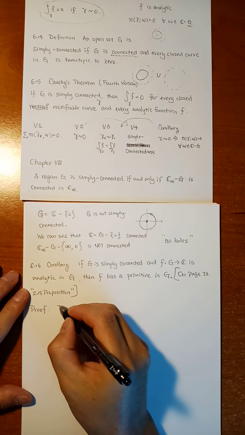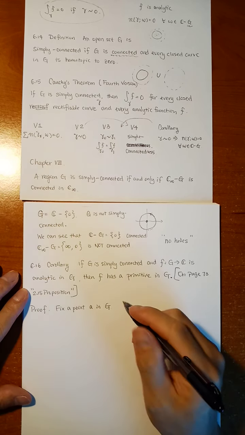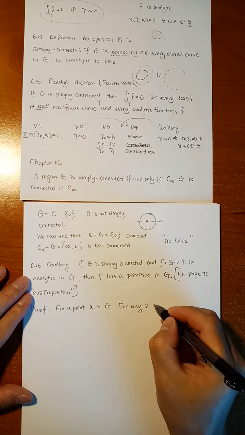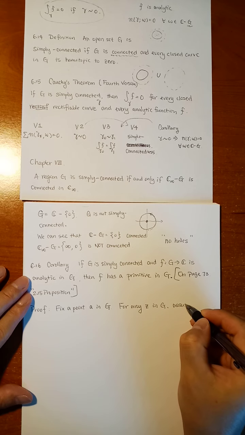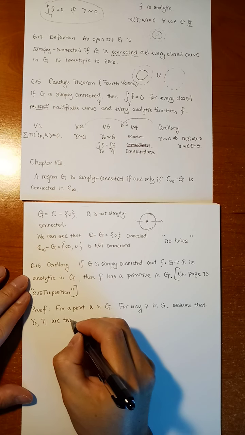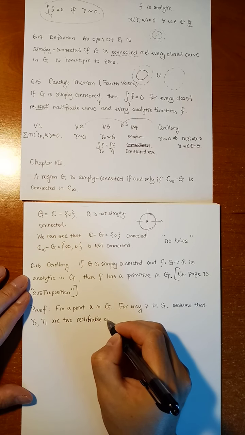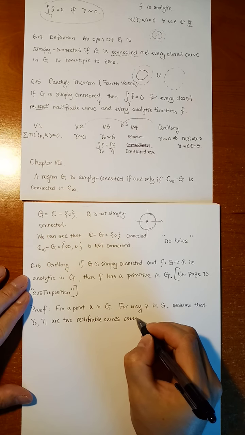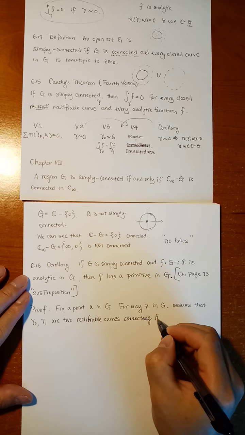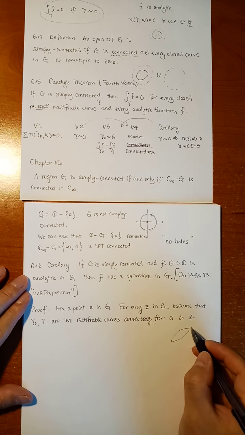Okay. Now we first fix a point A in G. So we select A in G. And for any Z in G, assume that gamma 0, gamma 1 are two rectifiable curves connecting from A to Z. Okay, so you just have A is here, Z is here.